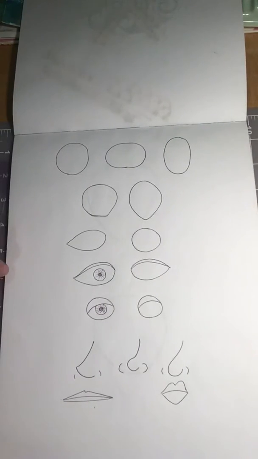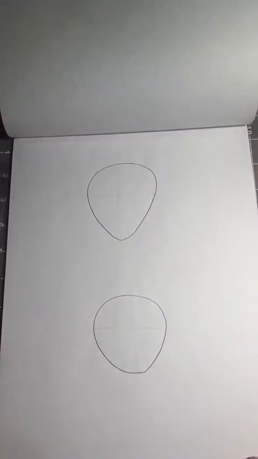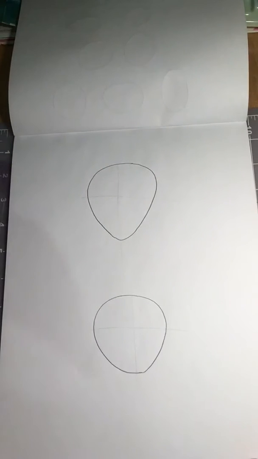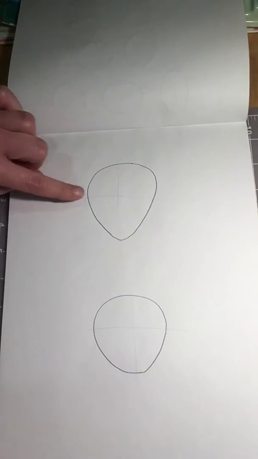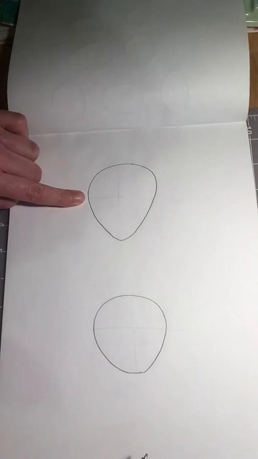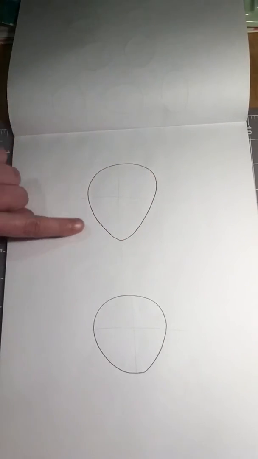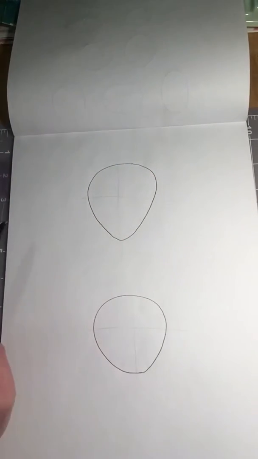So in the description, if you were a sketch artist and someone was going to describe a person to you, the first thing you want to start with, and I'm going to go through a couple of them here, is the shape of the face. That is where you start. So I'm going to start with this one here. This looks kind of like an alien. It's more of a longer face with a pointy chin.